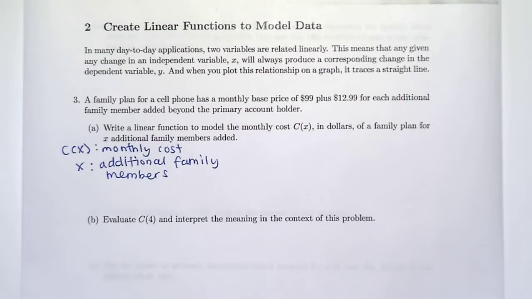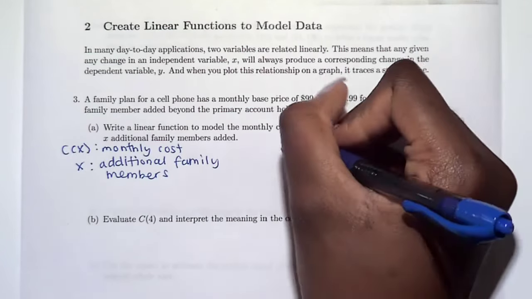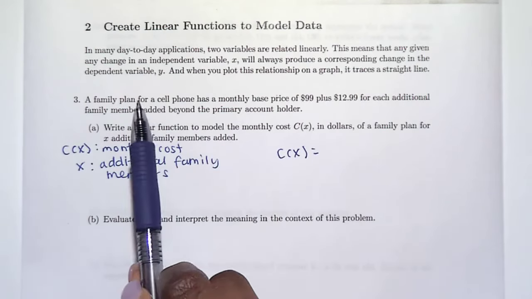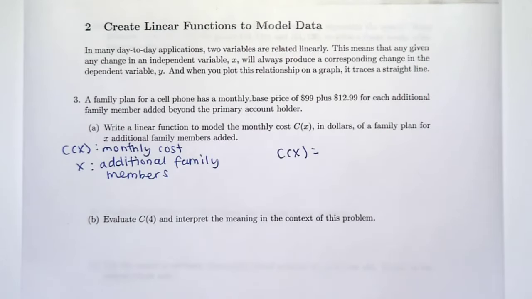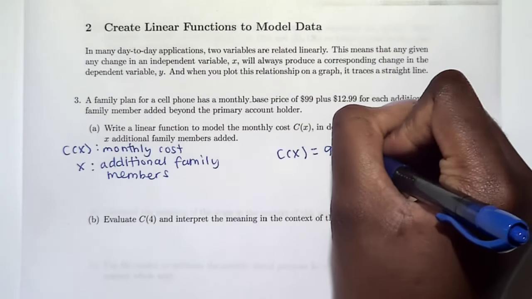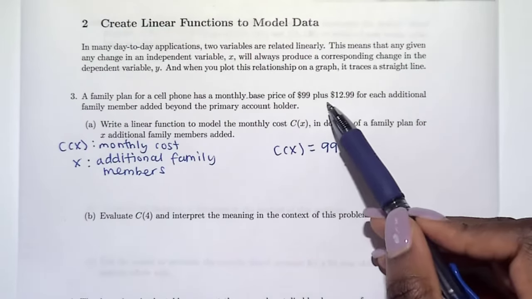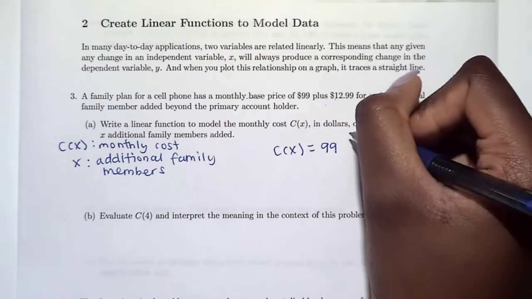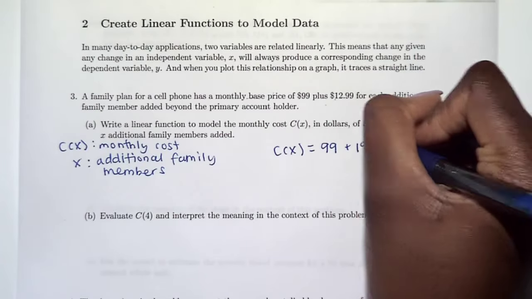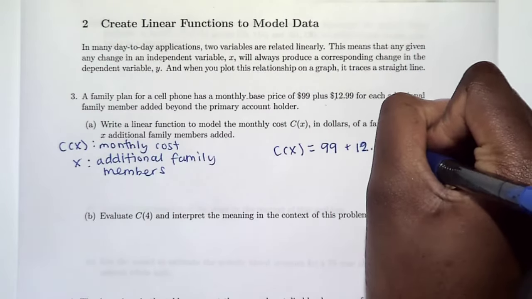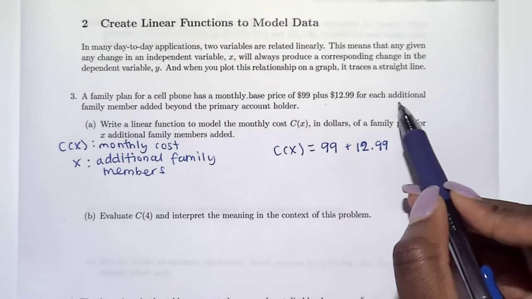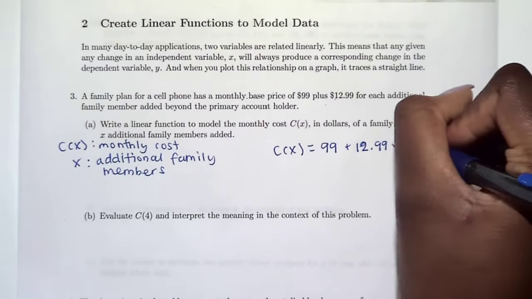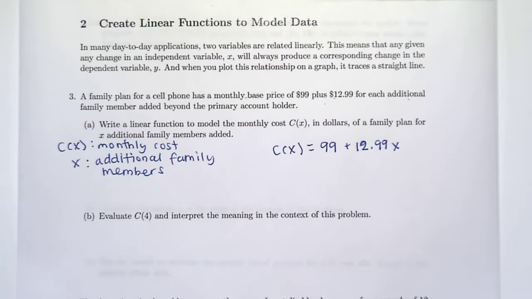Now we just want to write an equation. C of x tells us the monthly cost. Up here it says it has a monthly base price of $99, so it's always going to cost at least $99, and then plus $12.99 for each additional family member. What do we use to represent additional family members? x. So it's $12.99x. This is our linear function.